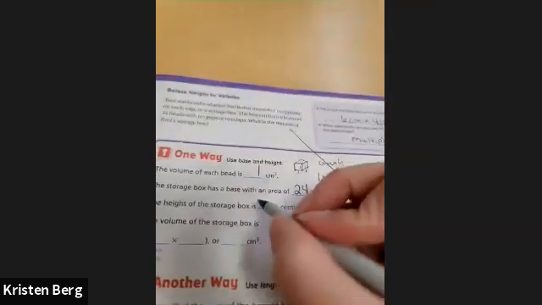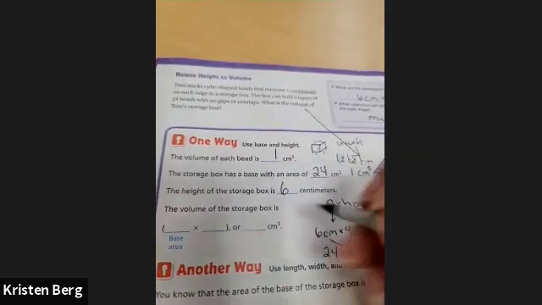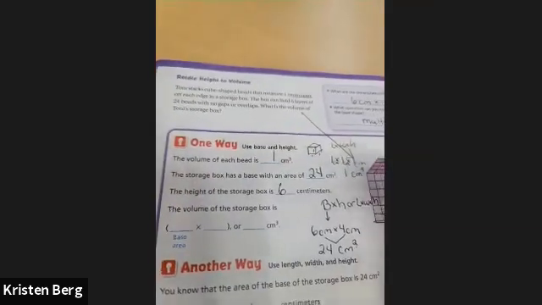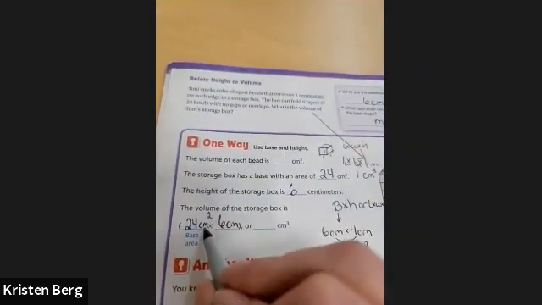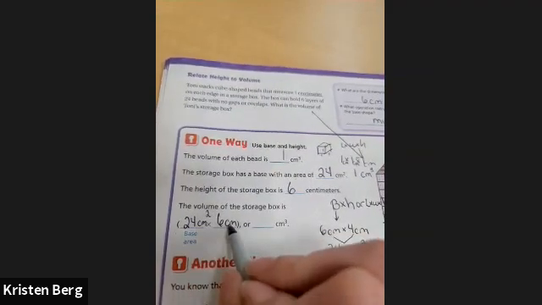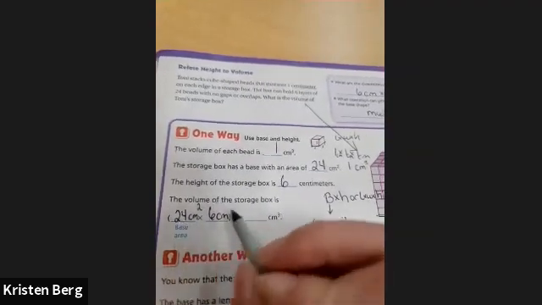Then what is the height of the storage box? Well, we already talked about that. That is 6 centimeters. So therefore, the volume of this would be the base area, which we already talked about, is going to be put right here, which is 24 centimeters to the second power, times the height, which is 6 centimeters. So centimeters squared times centimeters is centimeters cubed, which means to the third power.